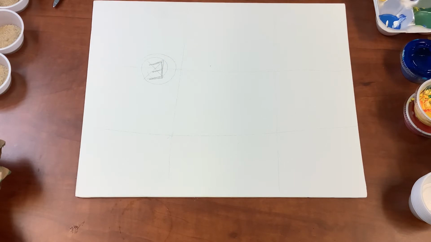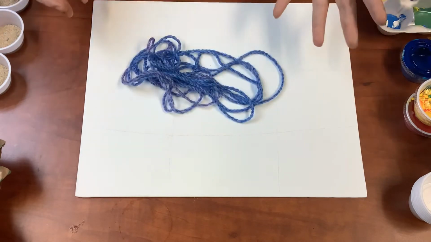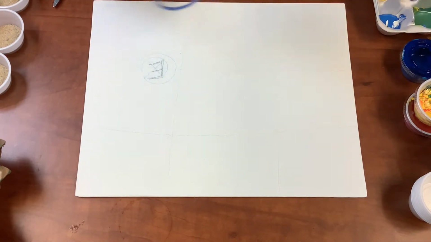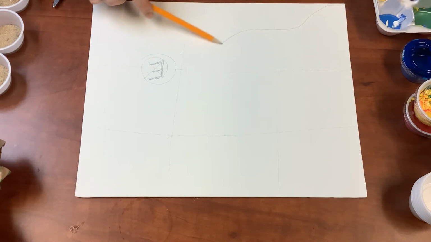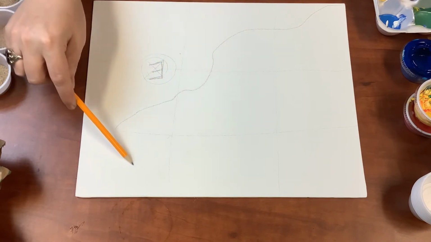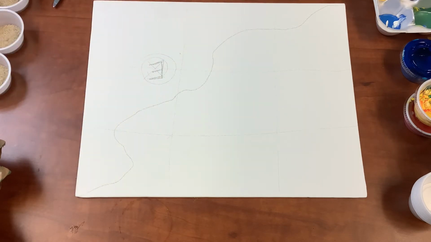And then I'm going to have some kind of roundness here. I want to have something that leads from this side to this corner. I want movement and roundness. The reason I want that is because I'm going to be using string, and string lays round as it is. So let's not fight that. Let's incorporate that. So I'm going to make kind of a round shape, a little wild, kind of interesting.